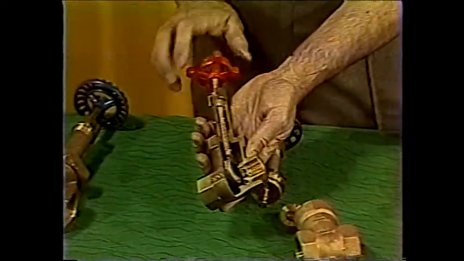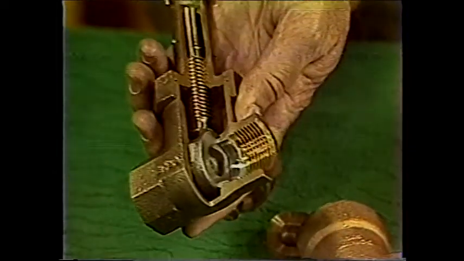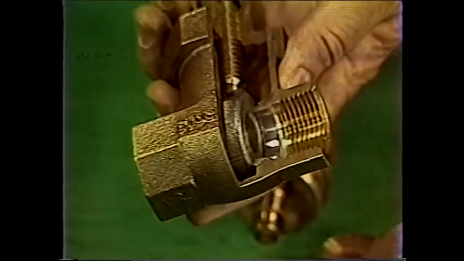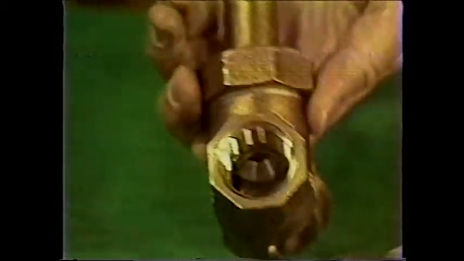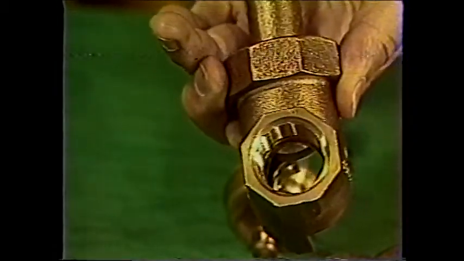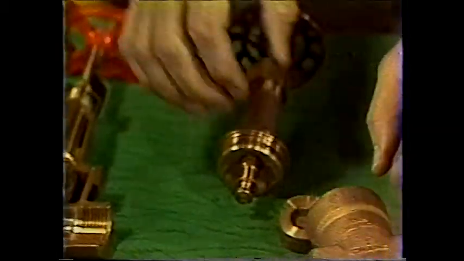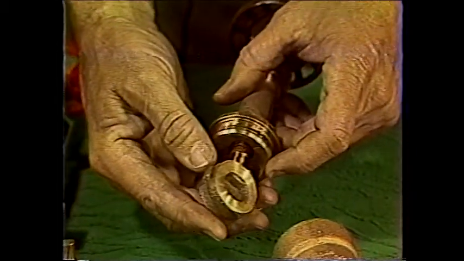Gate valves, as the name implies, use a gate, this piece right here, which is slipped into a slot of similar shape, or valve seat as it's called. Since the gate is moved completely out of the path of flow when the valve is all the way open, the gate valve has less pressure drop than most other type valves. This, together with its relatively trouble-free service, accounts for its wide acceptance throughout the industry.